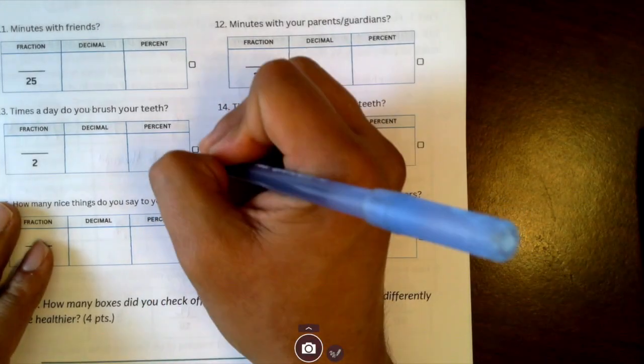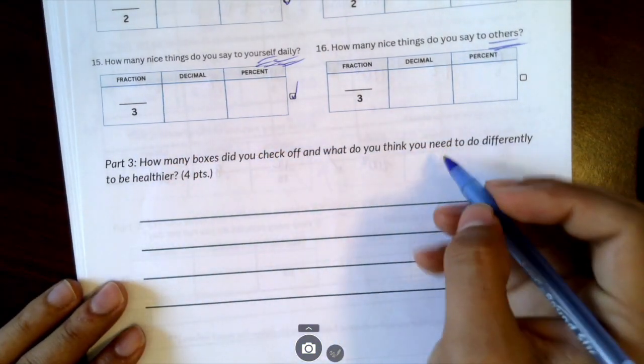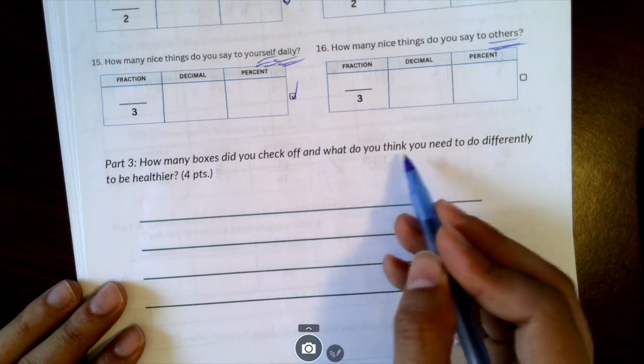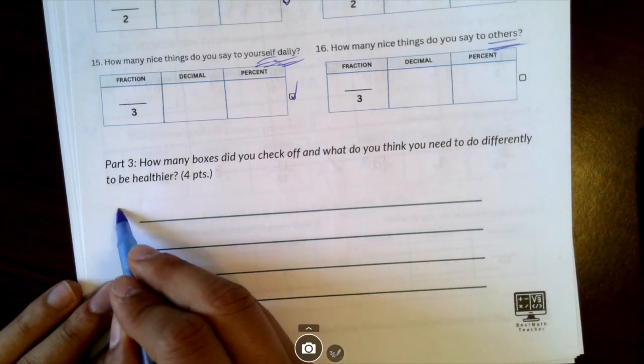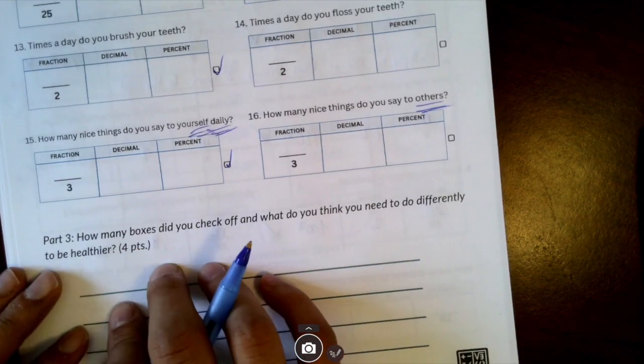And then see how many of these you checked off and count them. Tell me the total right here. How many boxes did you check off? And what do you need to do differently to be healthier? So that's on you. Figure that out. Have fun with it. Be honest with your answers. If you need help, let me know. But this is pretty much it. We're done with chapter 3 for the stats class.